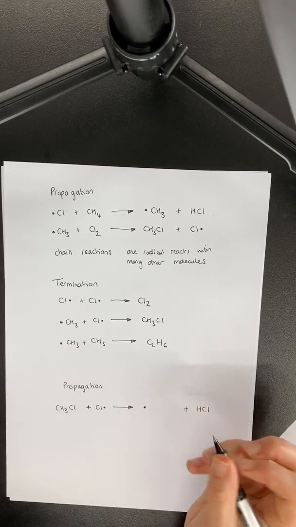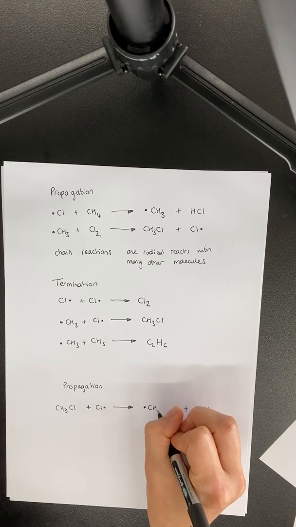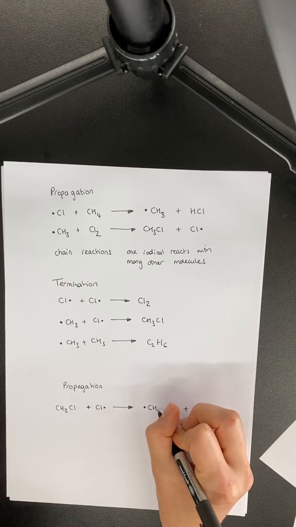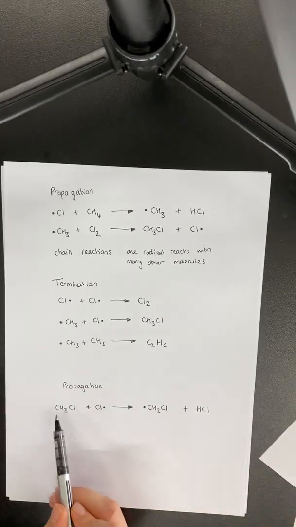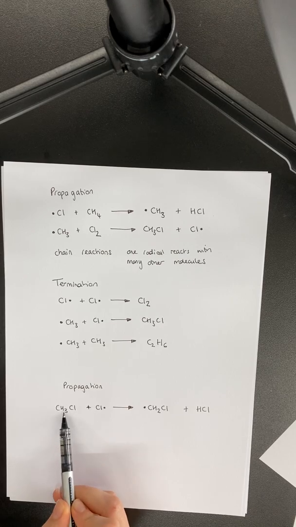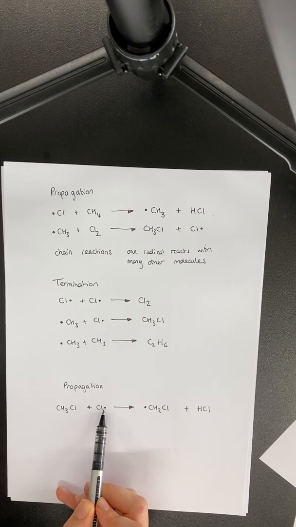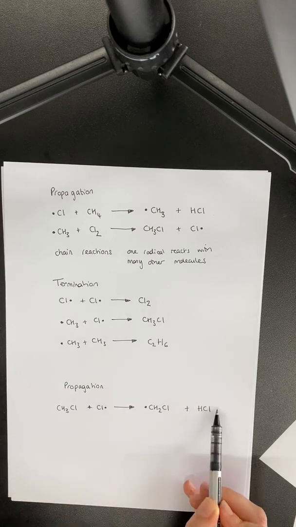And you'll produce another radical, but this time it will be CH2Cl.